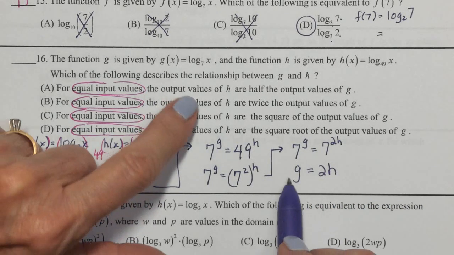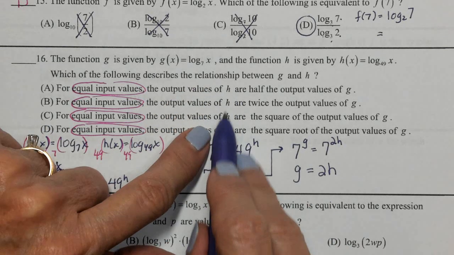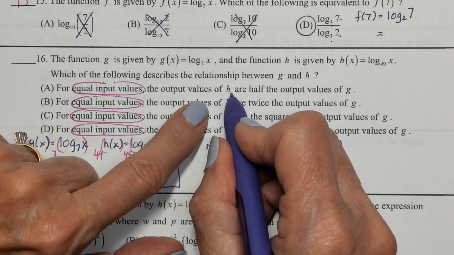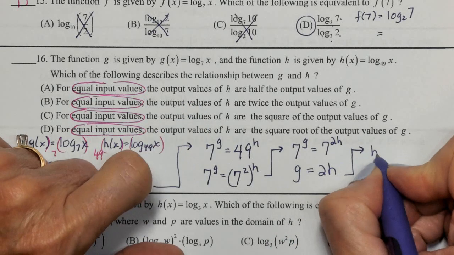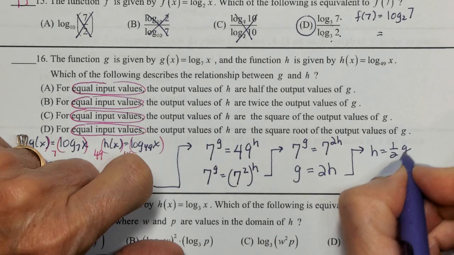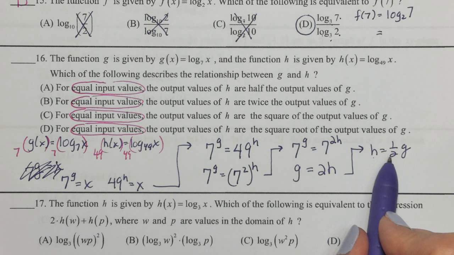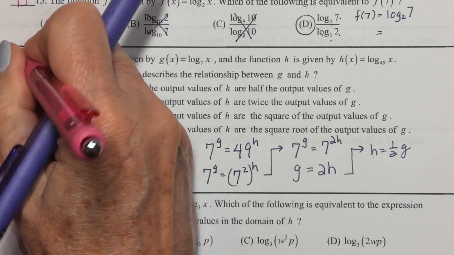We want to get h by itself, because of the way they said it here: the output values of h are. So h is half of g. The output values of h are half the output values of g. So the answer is A.